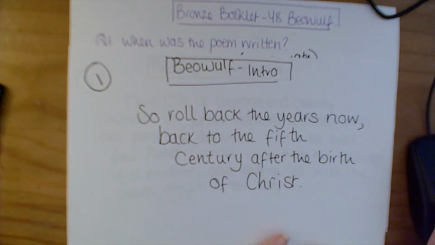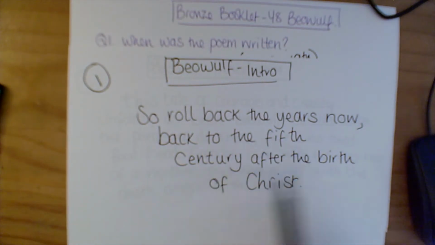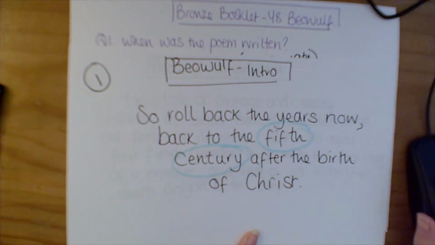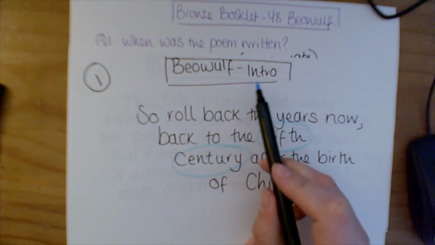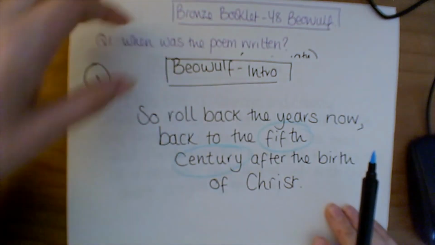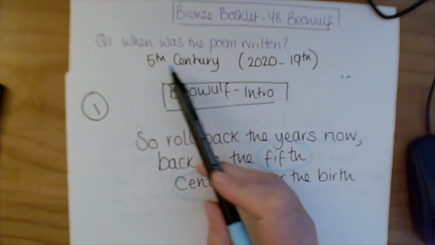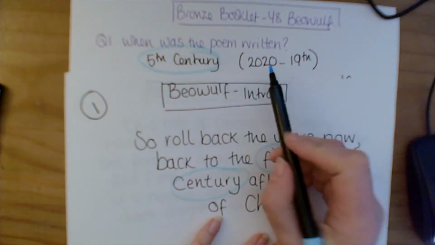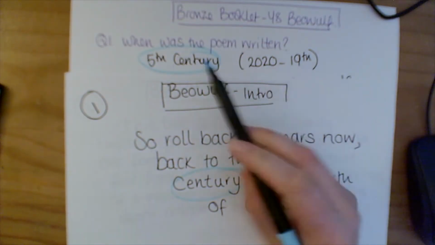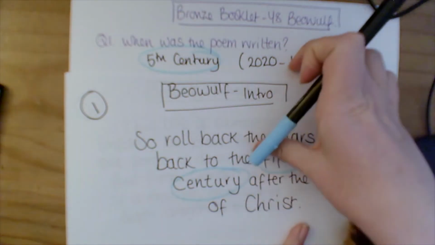So roll back the years now, back to the 5th century after the birth of Christ, and come with me over the seas of the Norselands, where we now know as Sweden and Norway and Denmark, to the ancient Viking land of the Dane and the Geats and the Angles and the Jutes. So our answer to question 1, when was the poem written, is the 5th century. If you imagine it's the 19th century now, obviously that is quite a while ago.